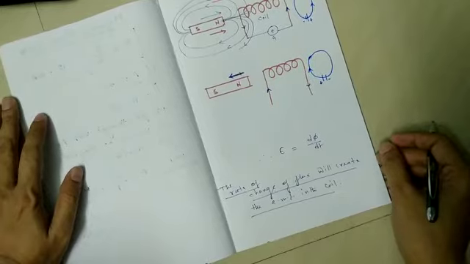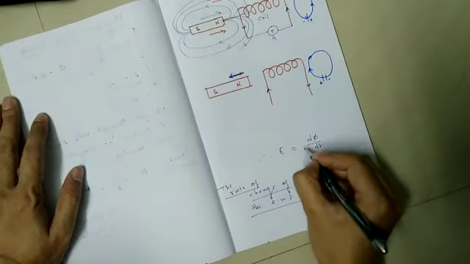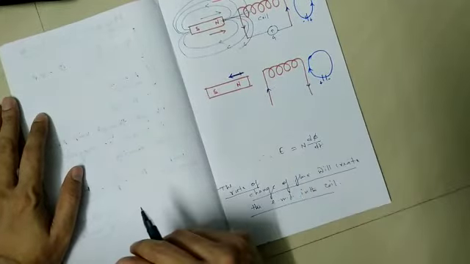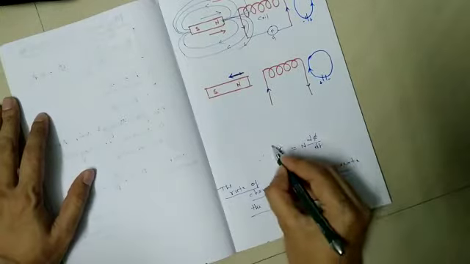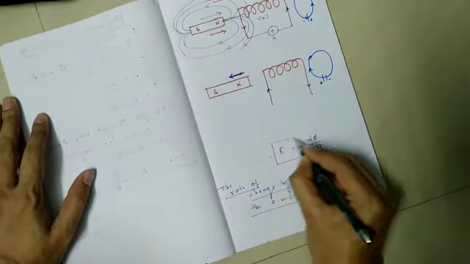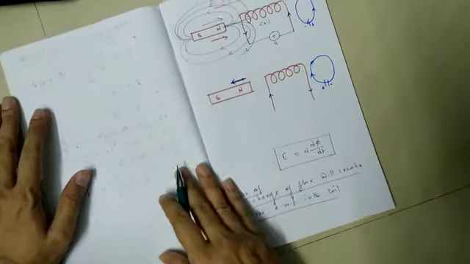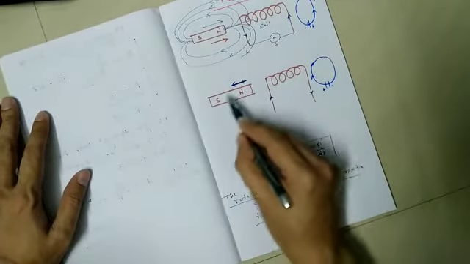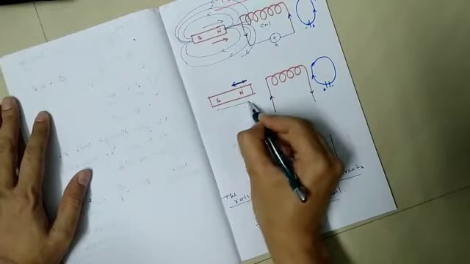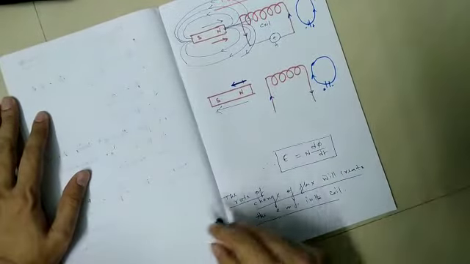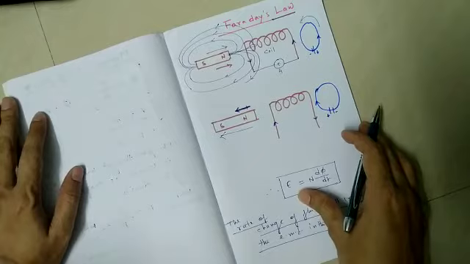Now if there are n number of coils, then we can multiply this equation with n. Then we'll get the EMF value as n d phi by dt. Now look at the second scenario, when the bar magnet is moving away from the coil.